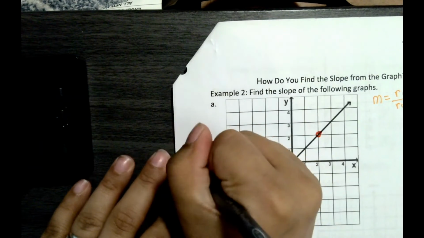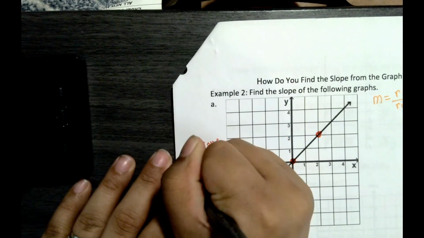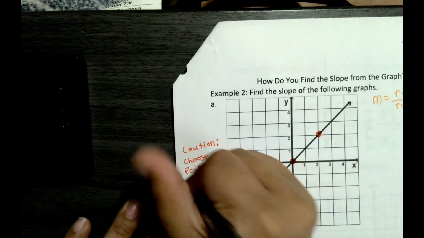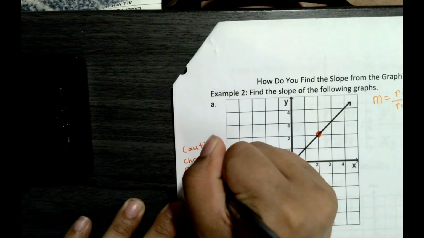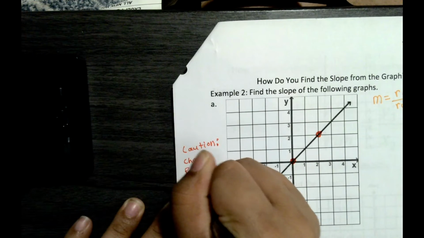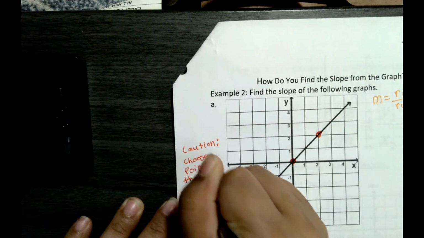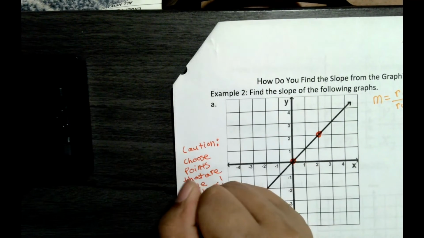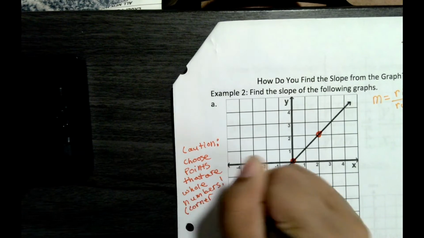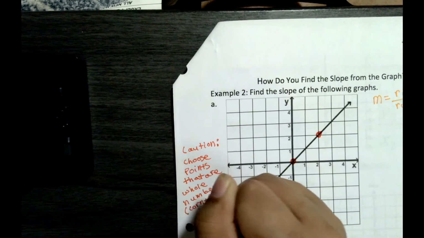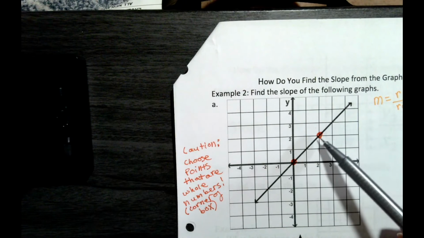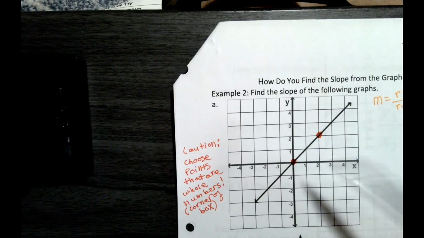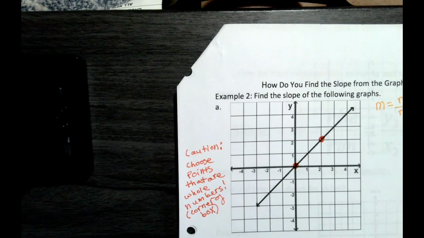Choose points that are whole numbers, which means, in class someone said corner of the box. So what they mean by that is, notice here that each little box, there's one there, choose it on the corner. This here, this is one of the corners. So it needs to be one of the corners of the box for it to be a whole number.